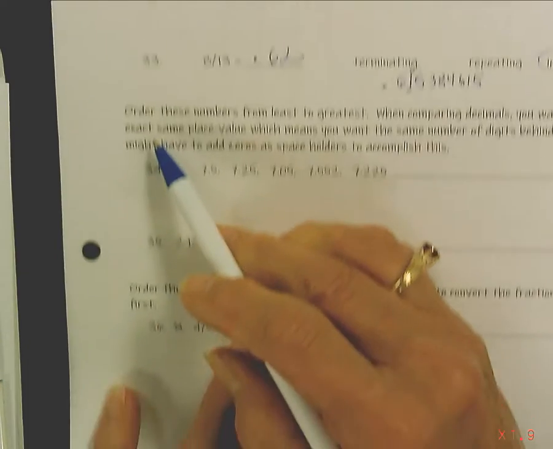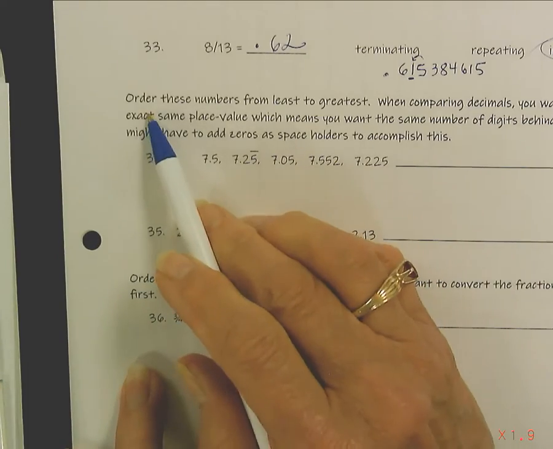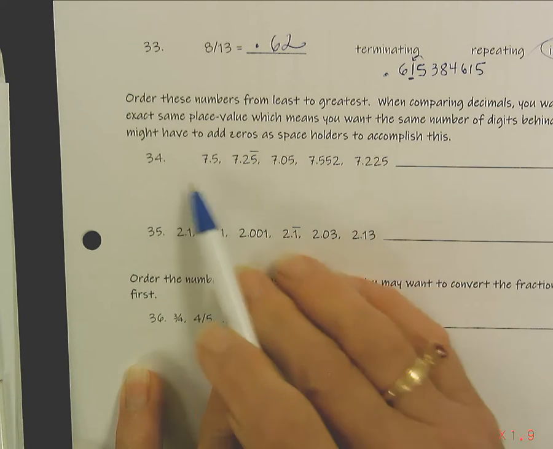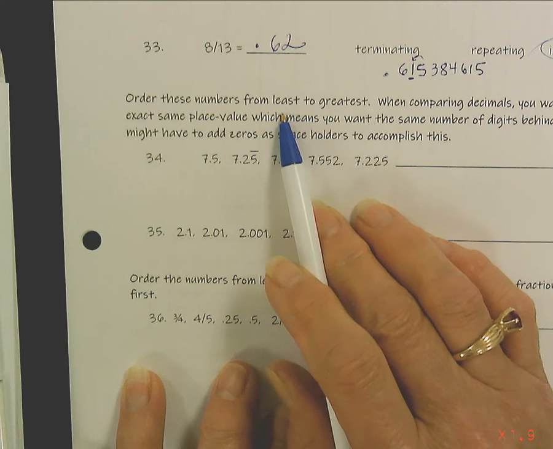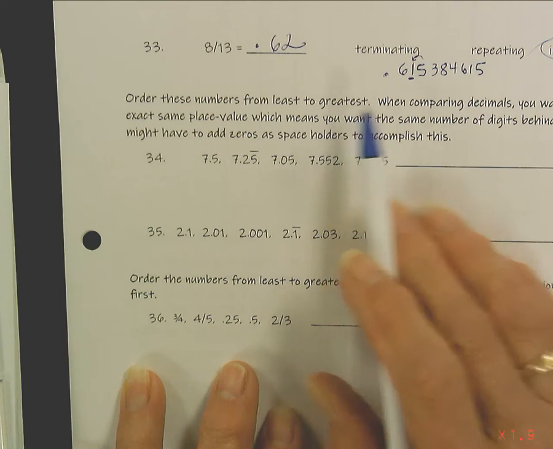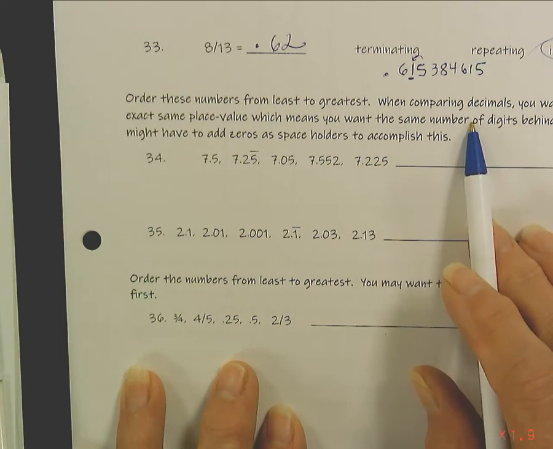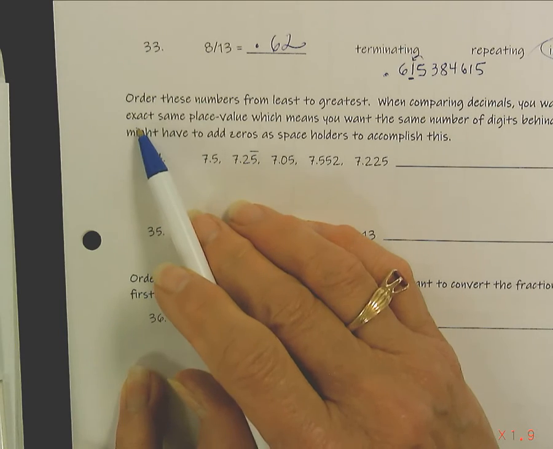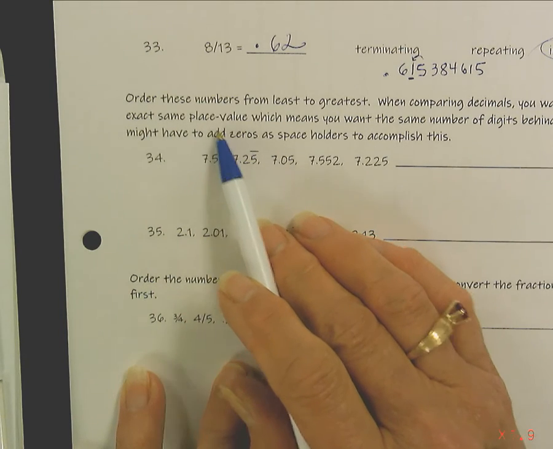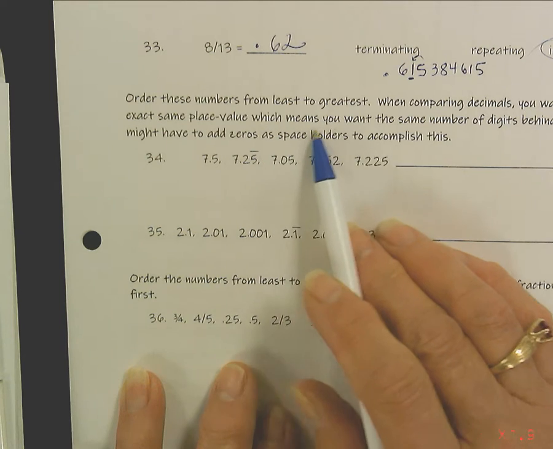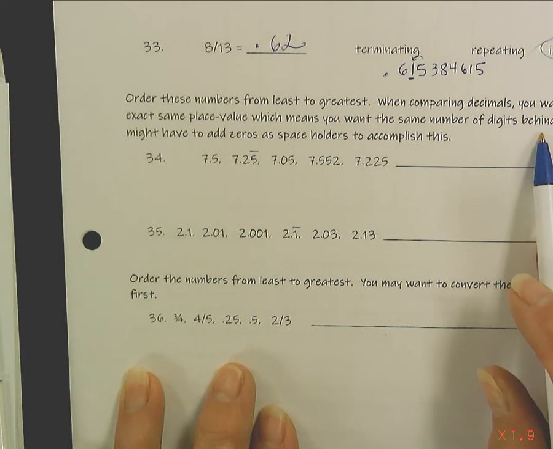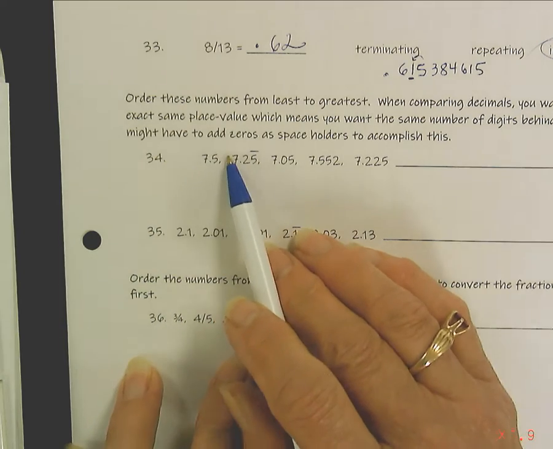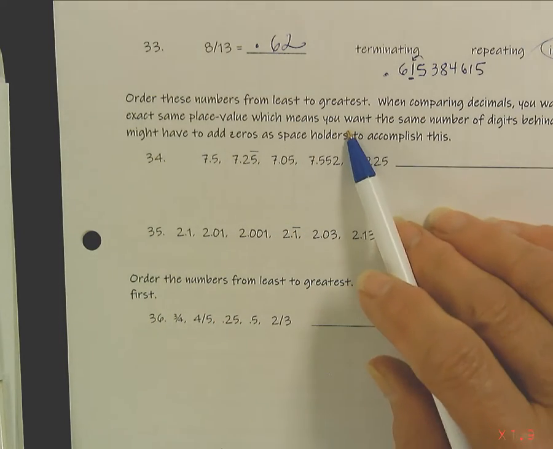Now let's keep going. We're going to order this next set of numbers here from least to greatest, from smallest to biggest. When comparing decimals, you want to have the exact same place value, which means you want the same number of digits behind the decimal. You might have to add zeros as space holders to accomplish this.